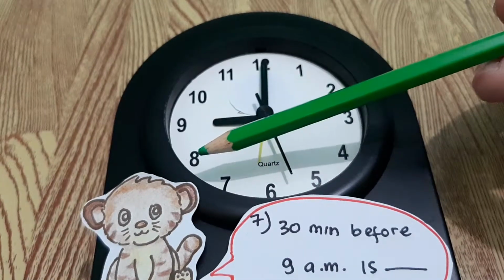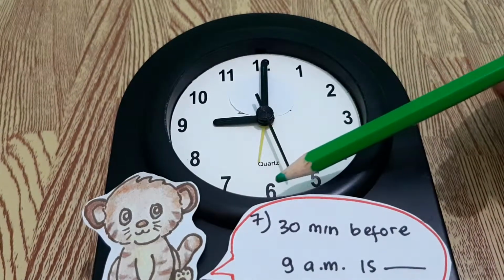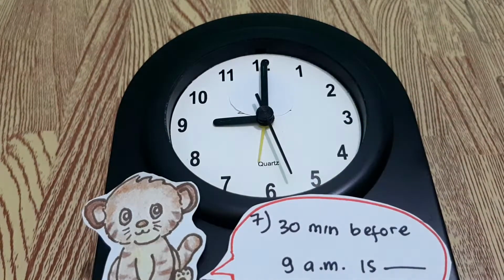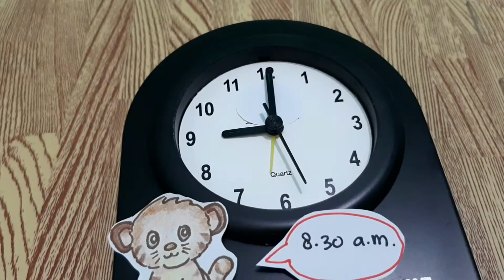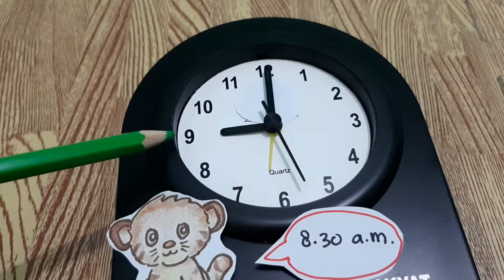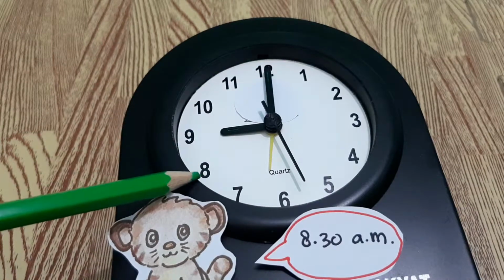Between 9 and 8. Before it is 8. So it's 8, and the minute hand pointing at 6 means 8:30, like this. One more time. So it is 30 minutes before, right? So before 9, so it is exactly 9 o'clock. So before 9 is 8.